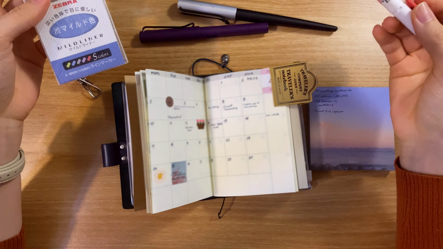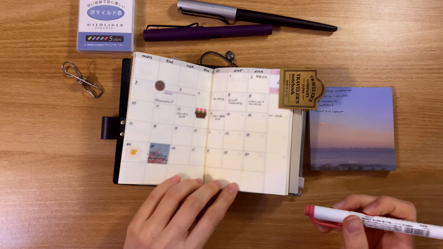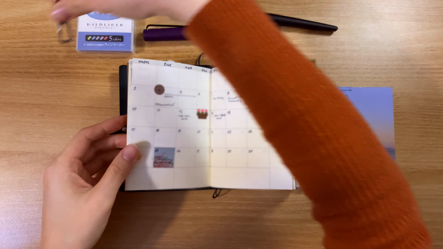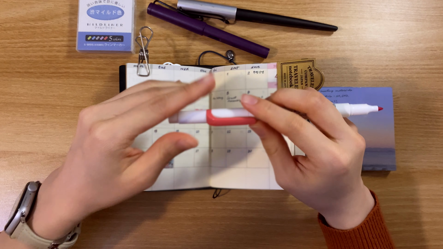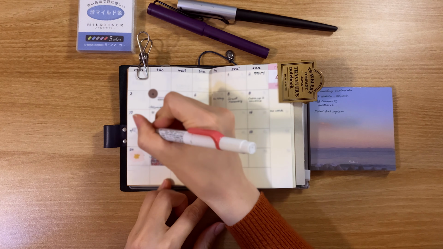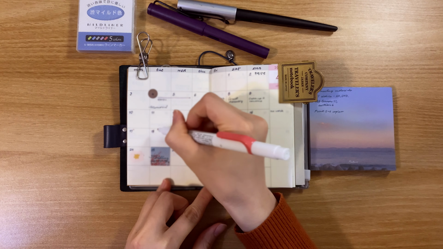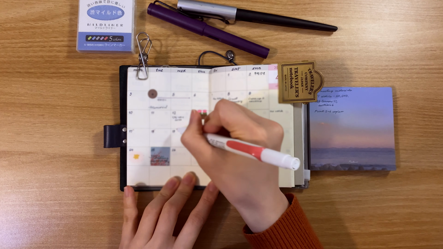My work will be sort of all over the place because my schedule will drastically change while I'm in Australia. So I'm going in with my mild liner pen to indicate which days I will be working.